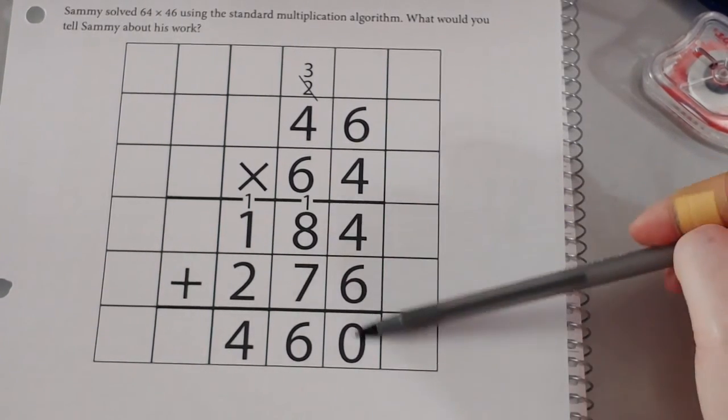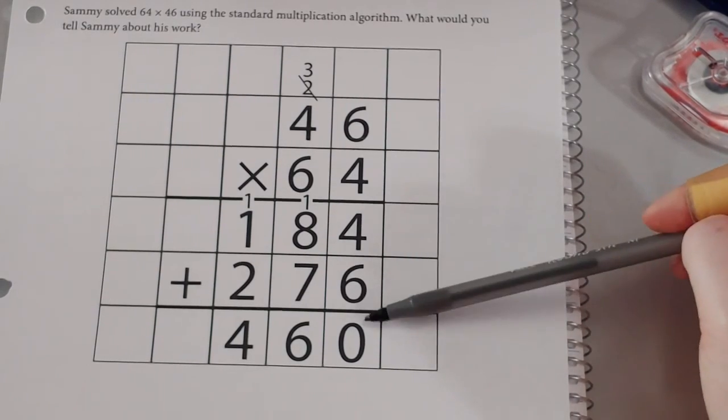We know that they can add. We just need to make sure to get that extra 0 at the bottom.